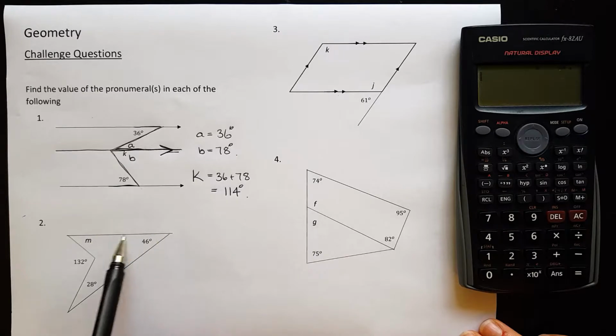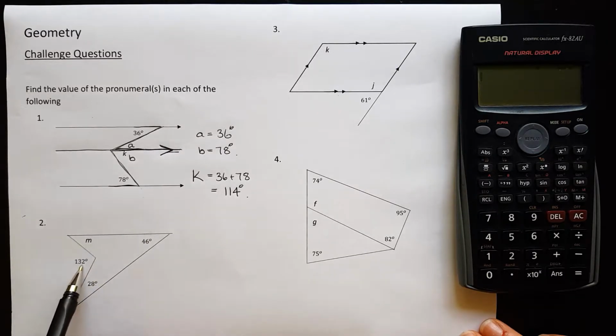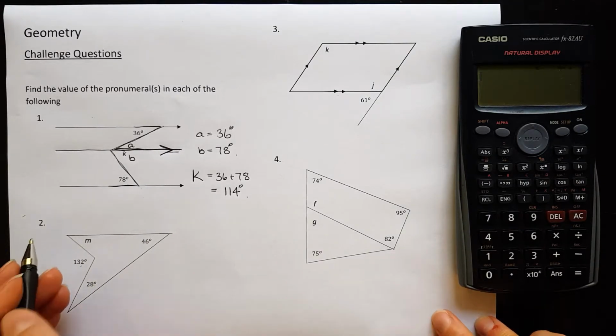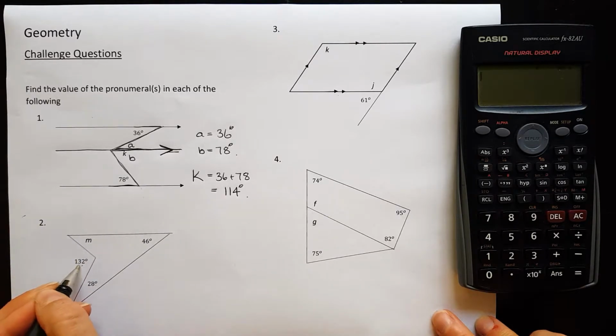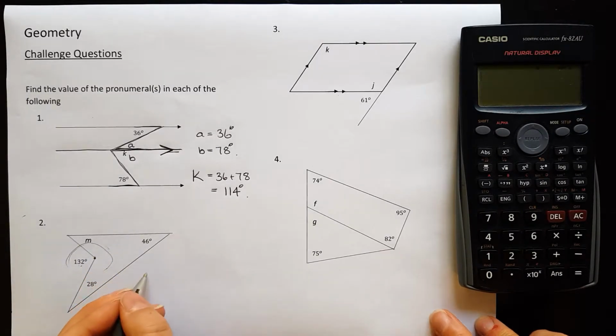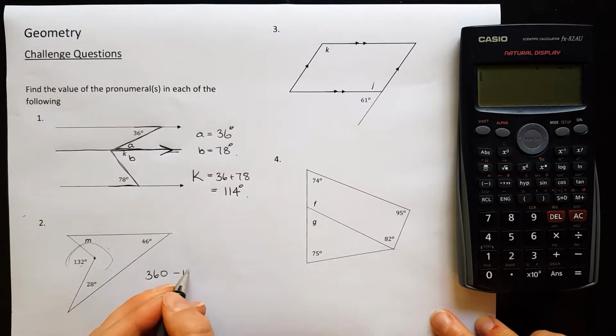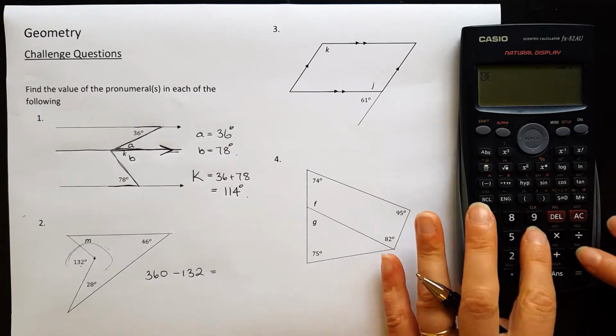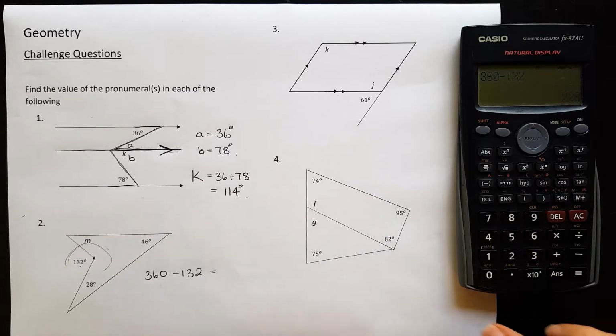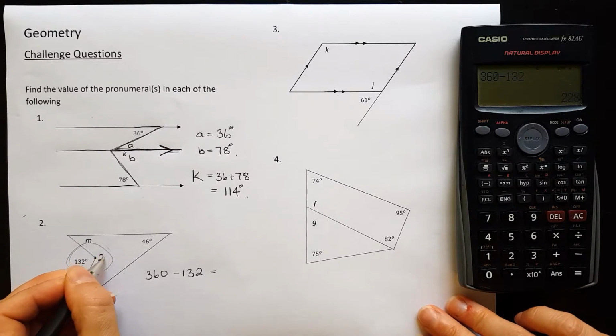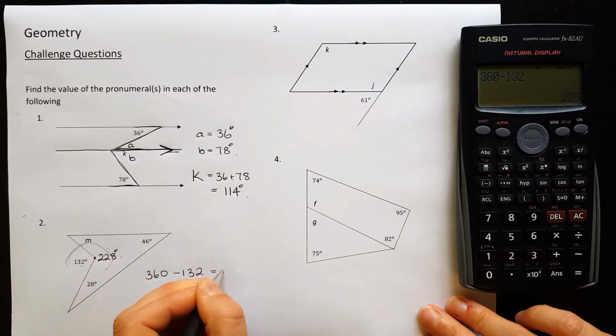So we have a 1, 2, 3, 4-sided shape, a quadrilateral, but I don't have all the angles inside the shape. Instead, I have one outside over here. So what I can do is I can use this 132 degrees here, and just think of this as a little problem here of angles at a point. If I did 360 degrees, because angles at a point add to 360, and I take away the 132, that would tell me that the angle inside is 228 degrees.